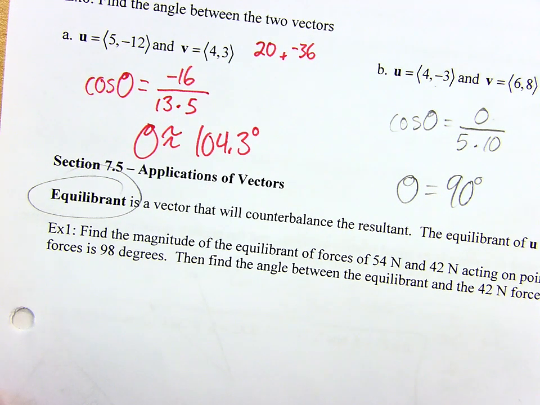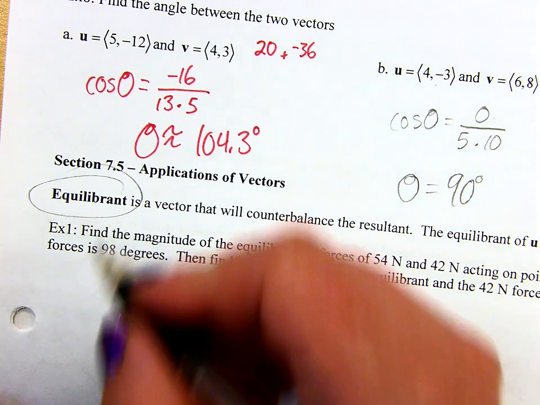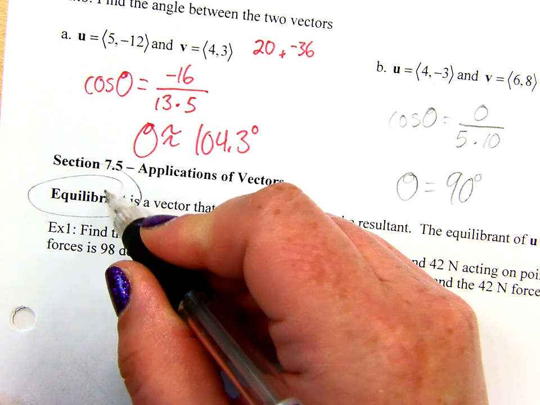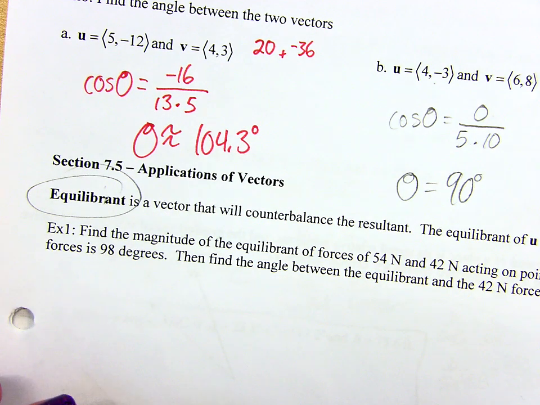Oh, wait. I'm not sure if I'm saying that right. Equilibrant. Wouldn't there need to be another I? Equilibrant. Equivalent. Equilibrant. However you want to say it.